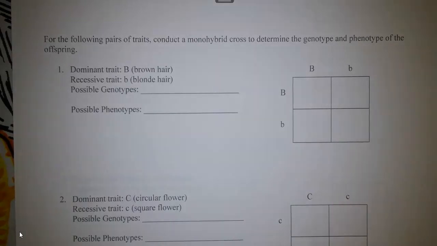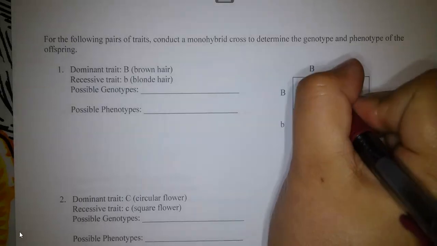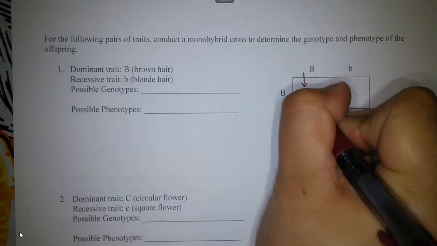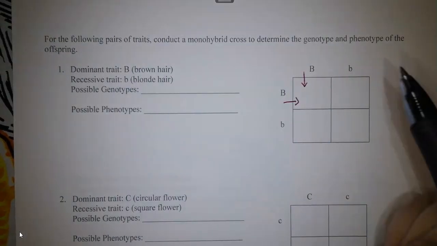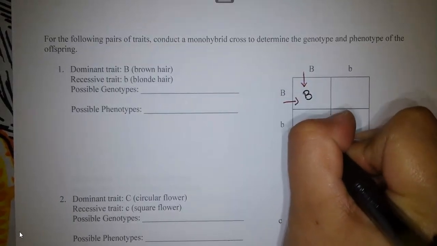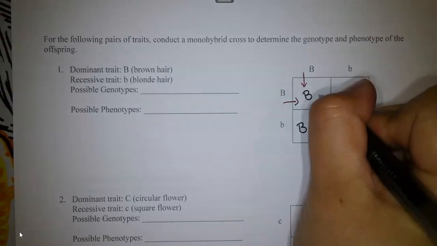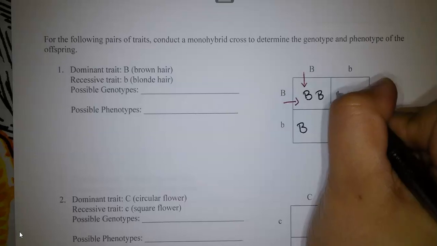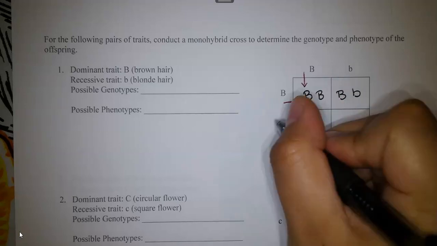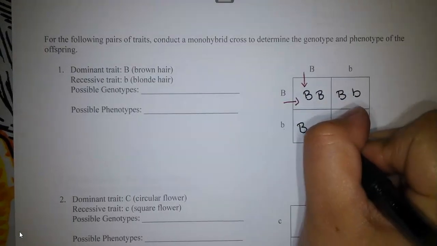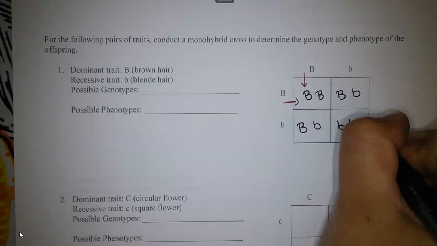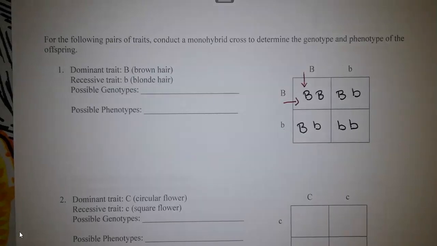So now we only need to cross, and remember that we go from up to down and then from side to side. Remember that capital letters are going to go first, so capital B, and then we have a capital B right here that's going to go this way, capital B, and capital B. And then we fill in with our lowercase b, and then lowercase b, then move this b all the way over here, and then this b all over here. And you're done with your Punnett square.